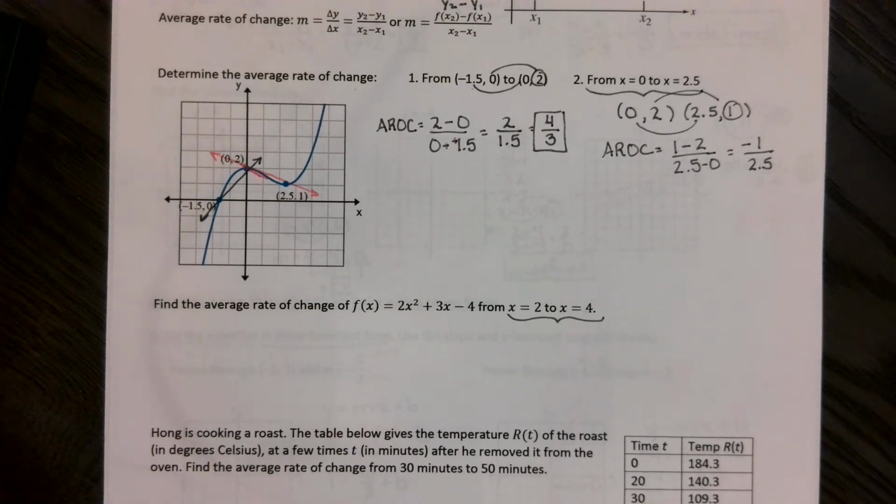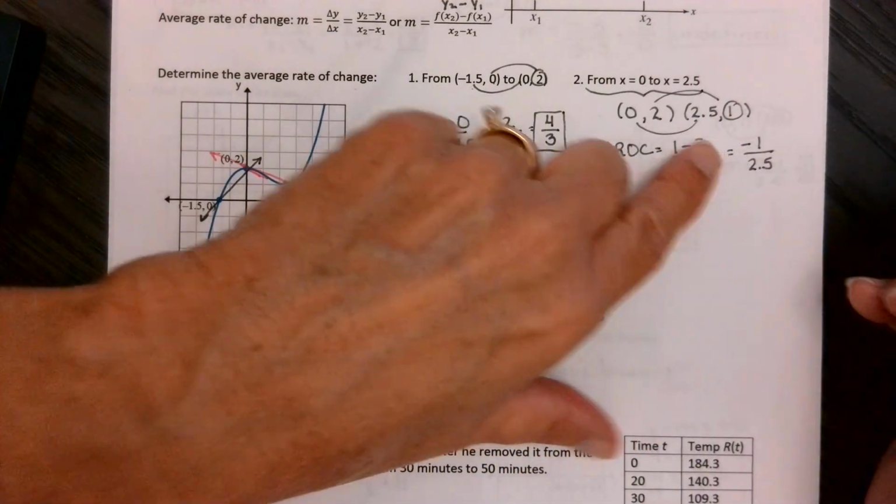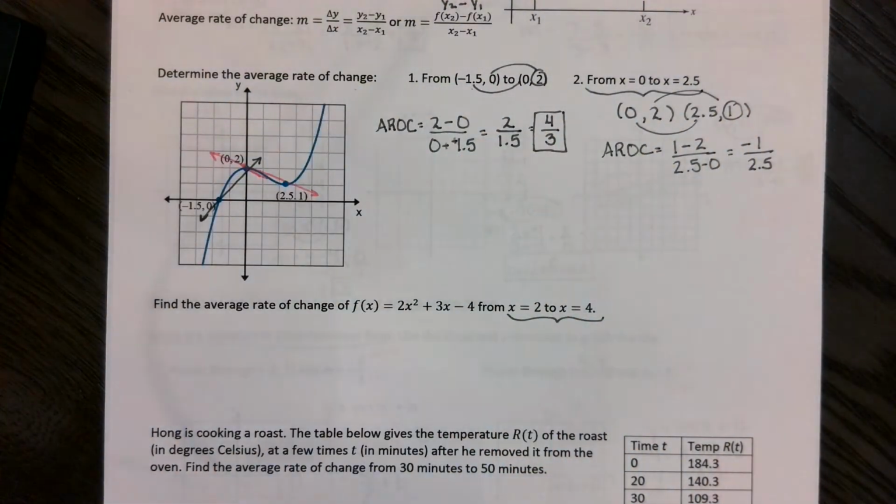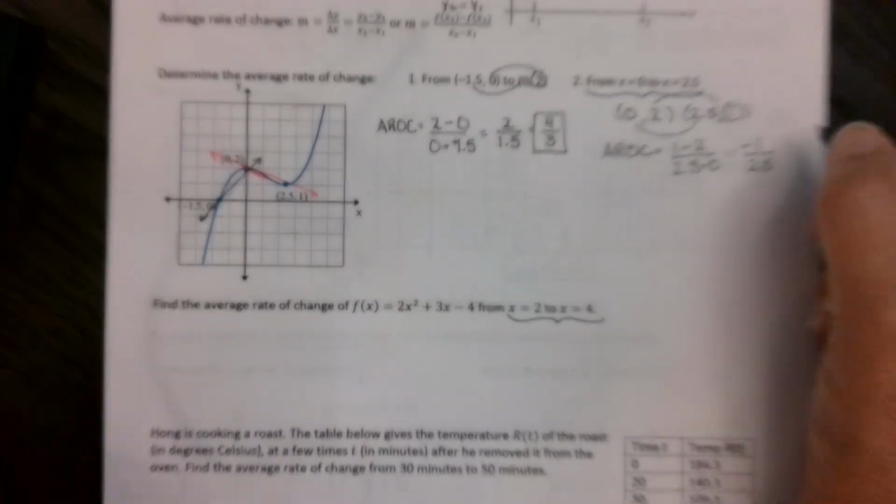And it's going to give us, I'm thinking, sorry. I really wasn't prepared to do this video, apparently. Hold on just a second. It is negative 2/5.